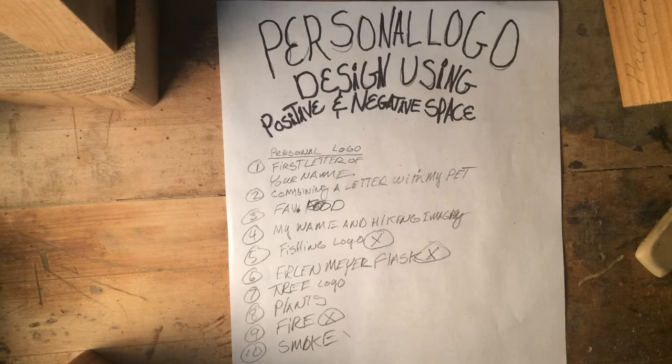Introduction to our new project that we're going to work on: personal logo design using positive and negative space. The elements and principles of art that we're focusing on for this project are shape, line, and space. So those are the three main elements we're going with. Yesterday I talked to you guys about what positive and negative space was. So if you missed that, go back and view that video.